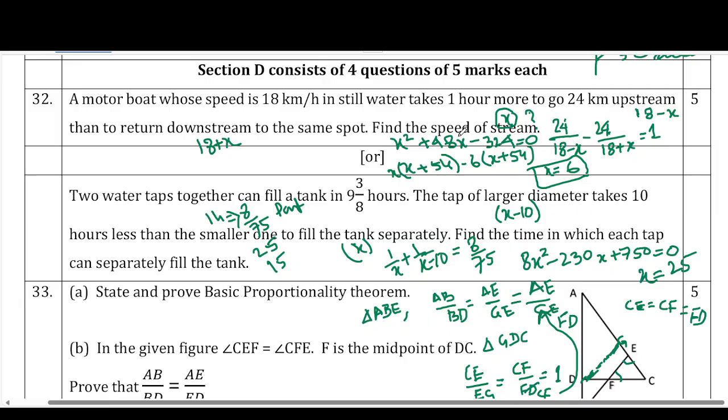So let's take the speed of the stream as x. For upstream the speed will be slower, the relative speed will be 18 minus x, because in still water it is 18. For downstream the relative speed will be 18 plus x. So for 24 kilometers, upstream the time will be more: 24 divided by 18 minus x, minus 24 divided by 18 plus x, equals 1 hour. From this you can make an equation and calculate the value of x. x will be 6, that is the speed of the stream.